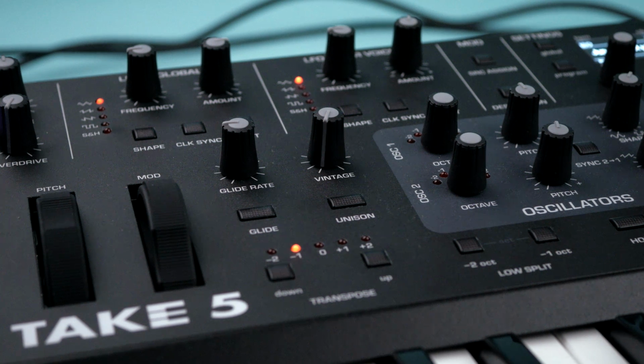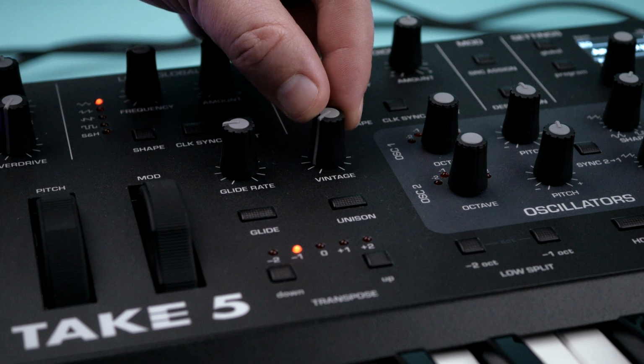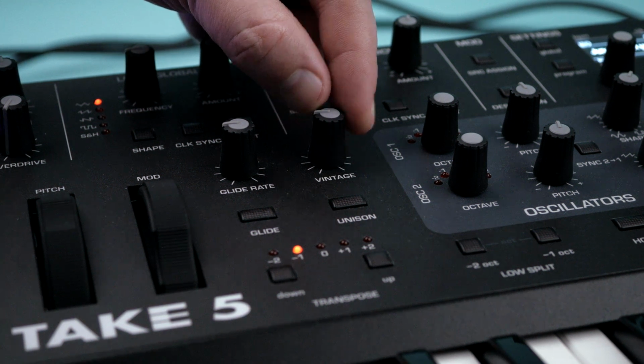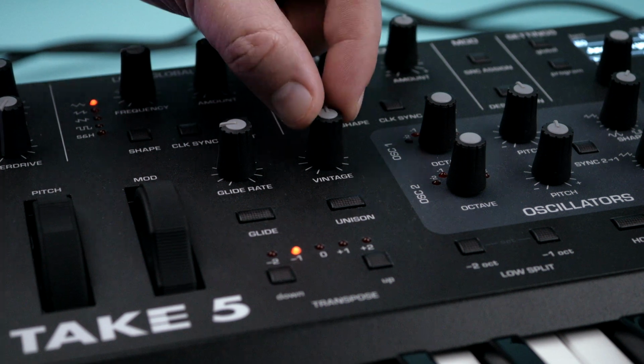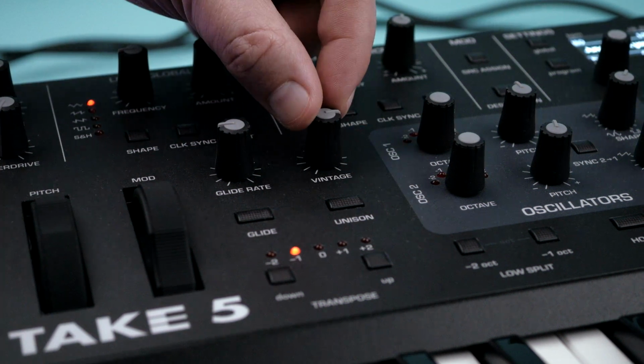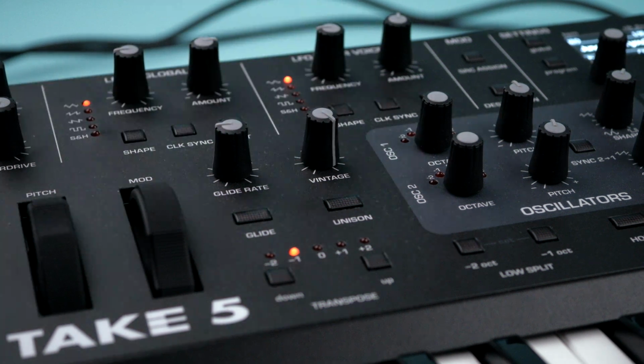Vintage mode introduces variations between voices in oscillator tuning, filter frequency, and the envelope stages. Even if they can't quite articulate why, we've all heard people wax nostalgic about vintage synthesizers and how they had a life and sound to them that modern instruments don't.